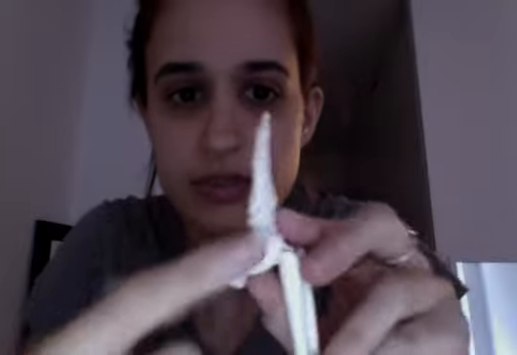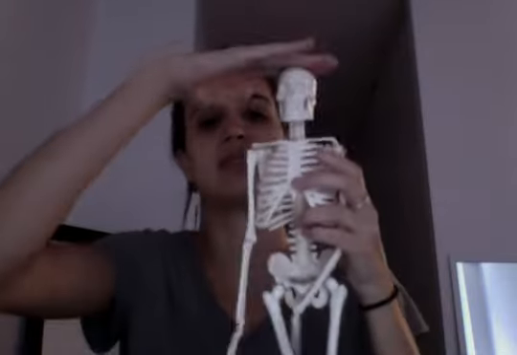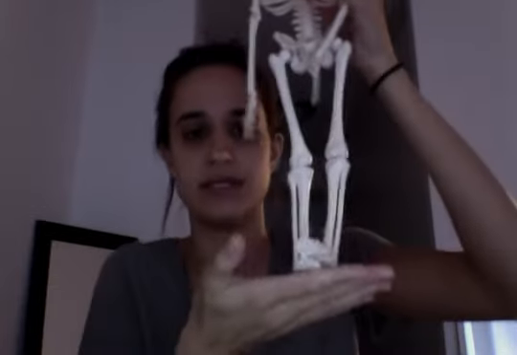Then on the feet, the tarsals. On the front of the foot, we have the metatarsals. It's like all over here, and then the phalanges. That is all the bones in the skeletal system, from the top cranium to the bottom of the feet.